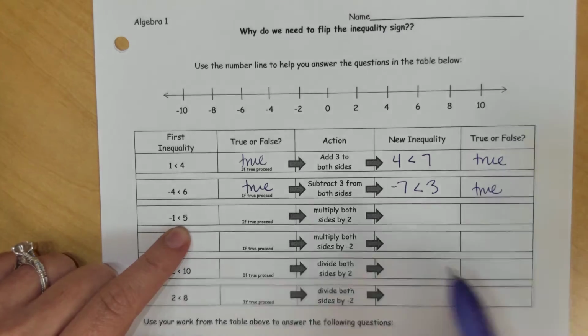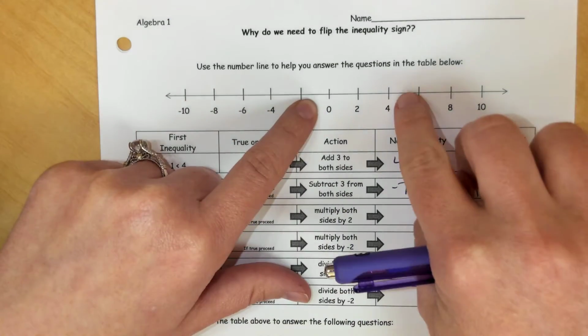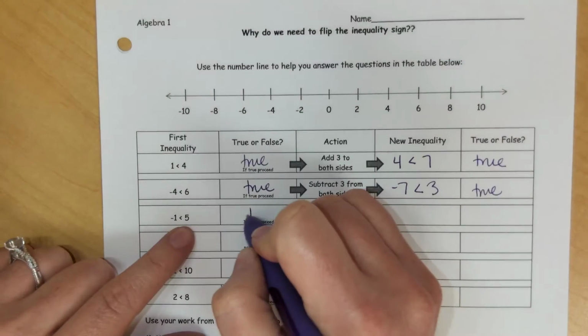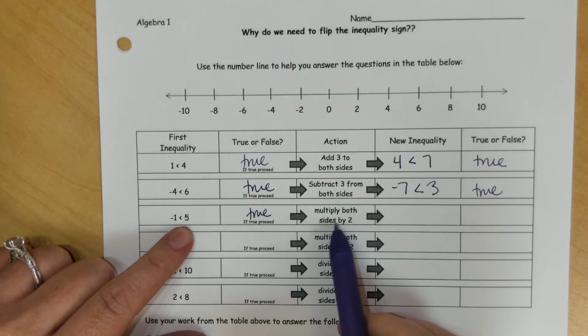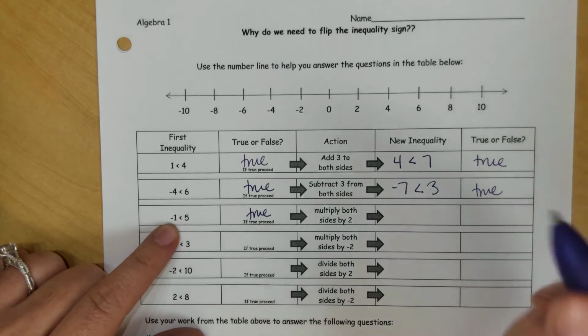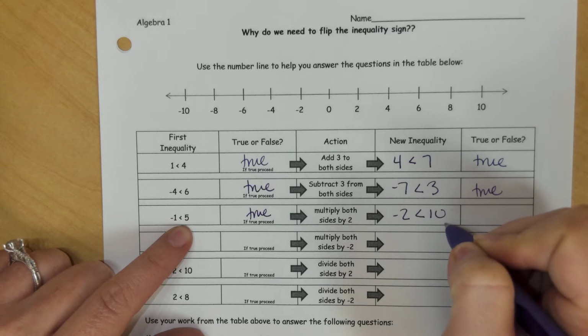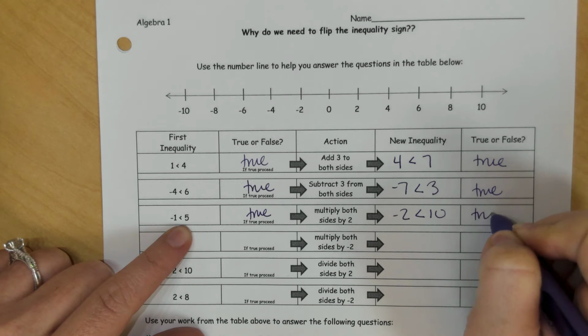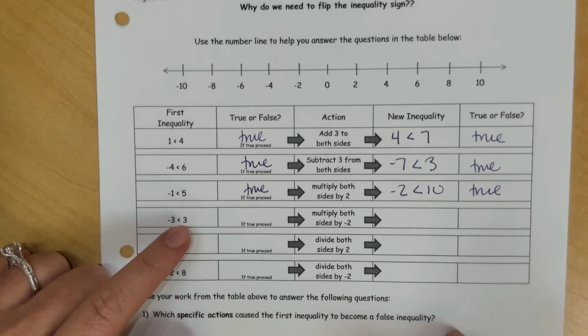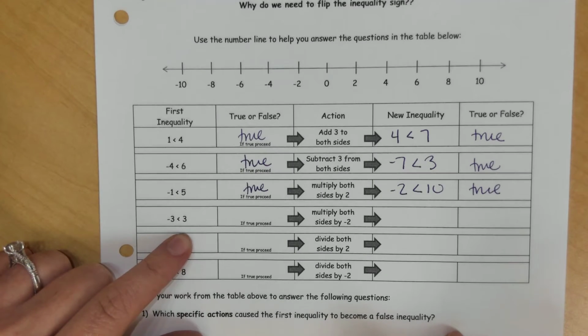Is negative 1 less than 5? Here's negative 1, here's 5. Yes, that's true. Now we're going to multiply both sides by 2. Well, negative 1 times 2 is negative 2. 5 times 2 is 10. Is negative 2 less than 10? Yes, that is still true. Okay, then we move to negative 3 is less than 3.